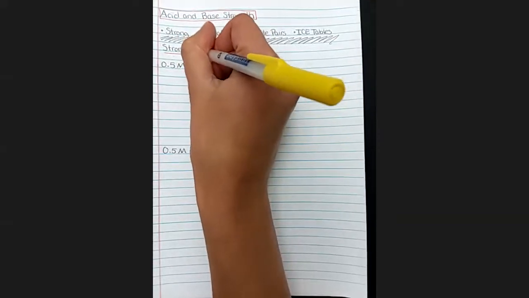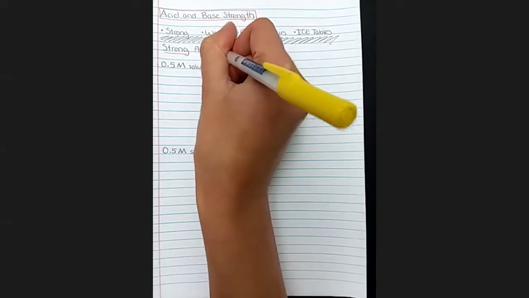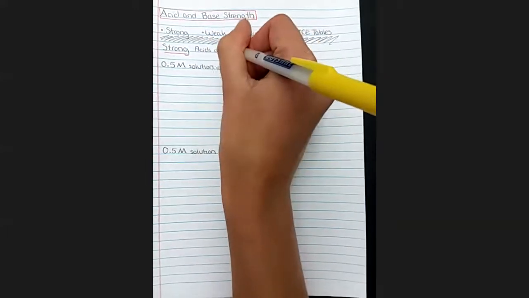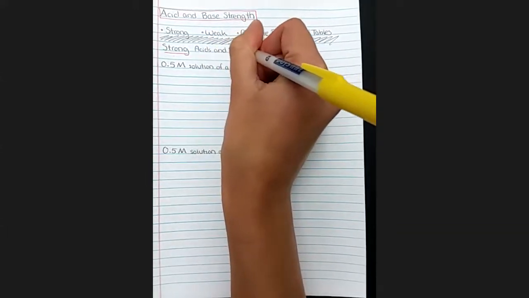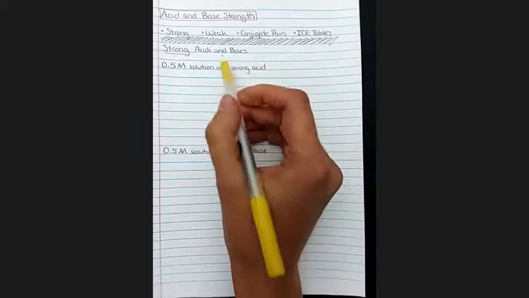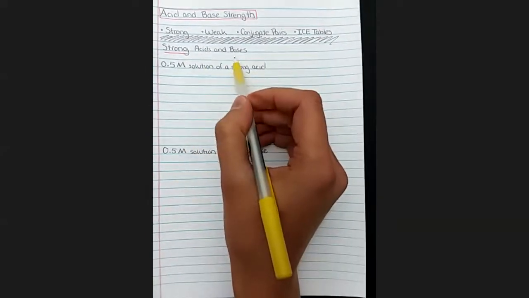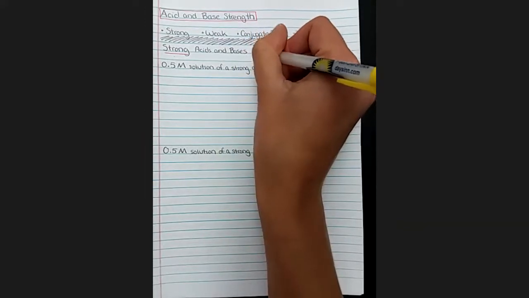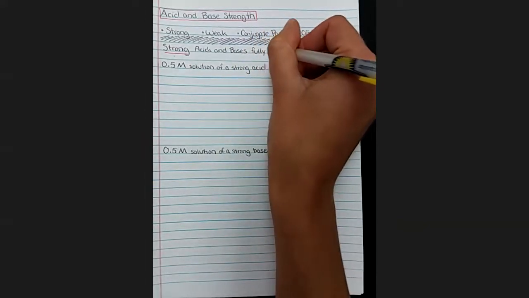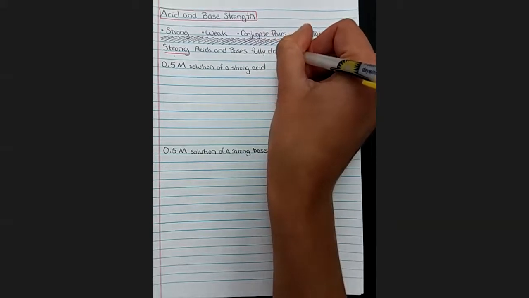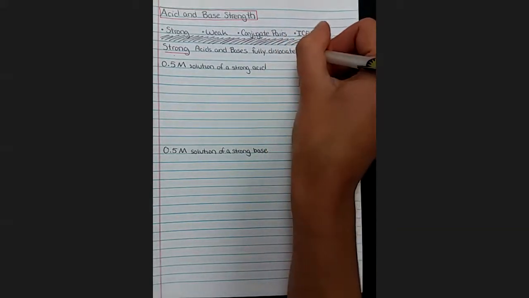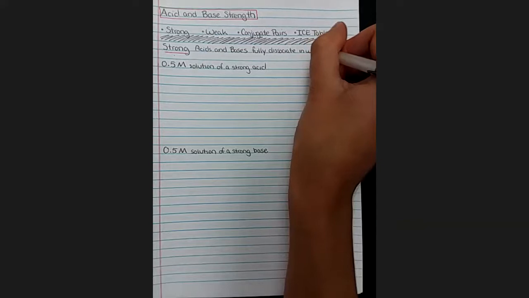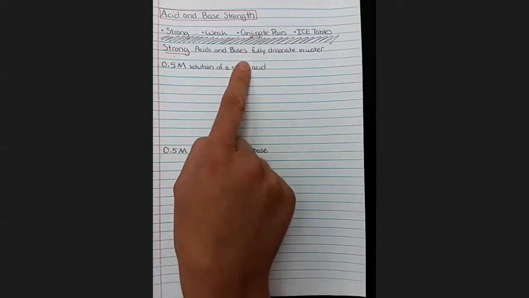So strong acids and bases are strong electrolytes. Remember from a couple videos ago, strong electrolytes completely separate into ions in solution, and so too do strong acids and bases. They fully dissociate into ions in water. Okay? And there are not that many strong acids and there are not that many strong bases.